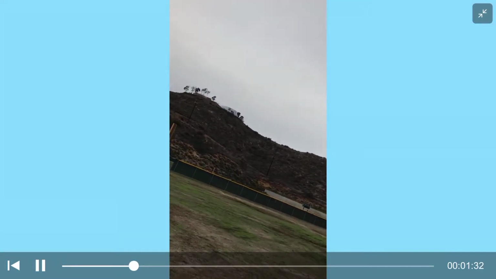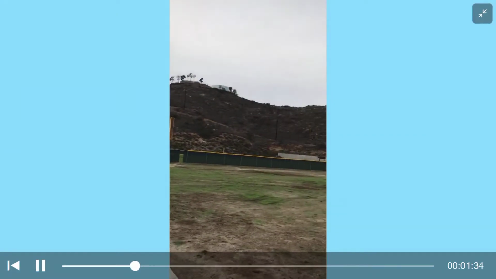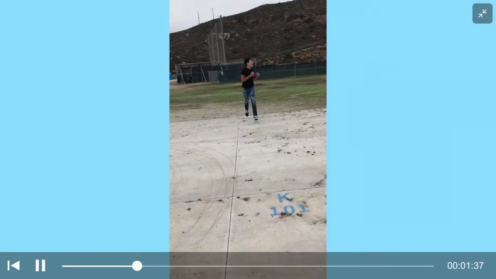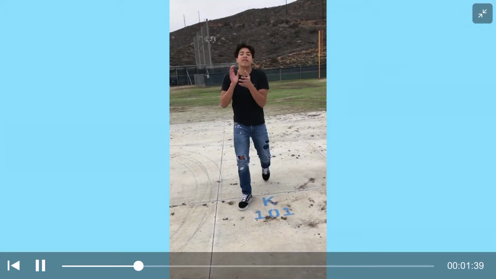Quick fact, the atmosphere is bigger than this mountain. Science has proven it. Woo! I'm out of breath, guys.